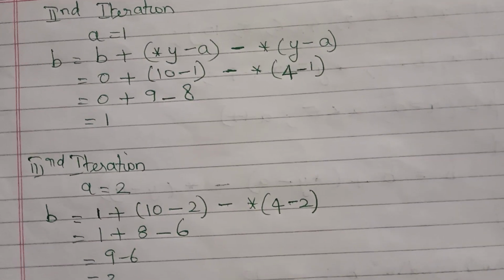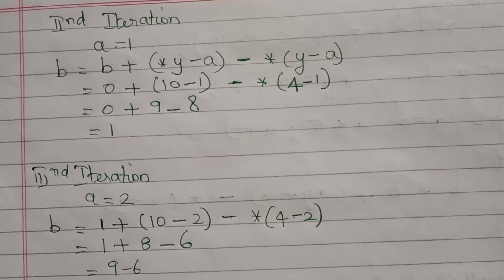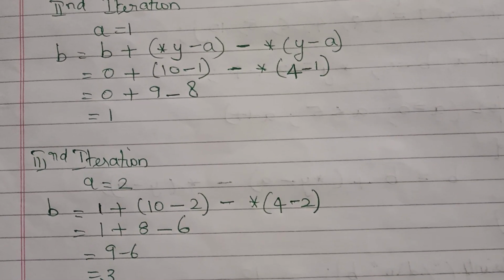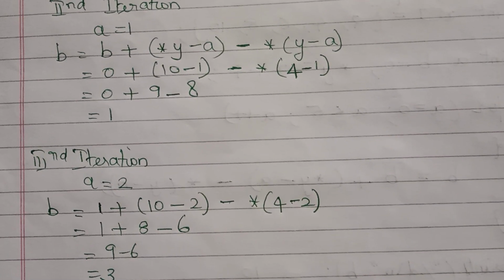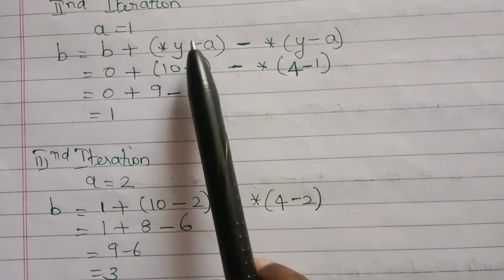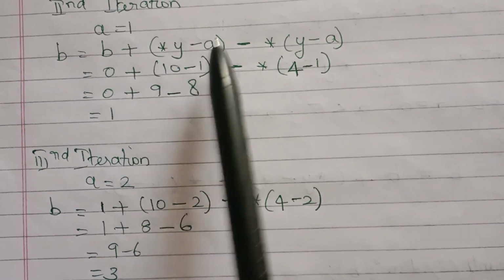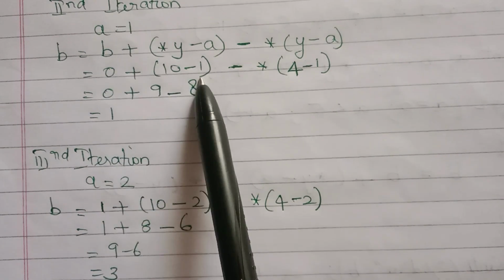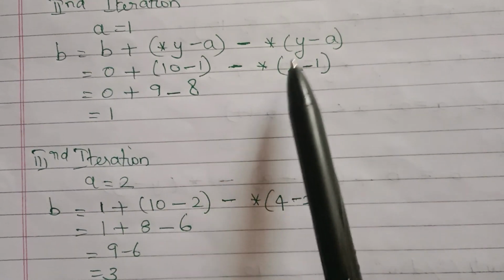Similarly, I have to do the second iteration. In the second iteration, a will be 1, then b becomes b plus 0. The previous value of b is 0 only. So 0 plus star y. Star y, I told you, will be the same value only, 10, minus 1. Now a value is 1, minus star of y minus a.